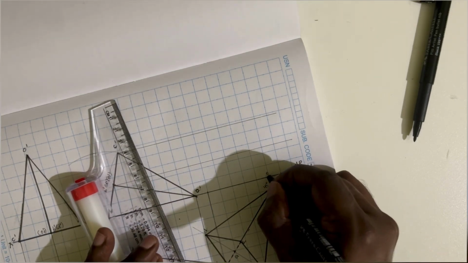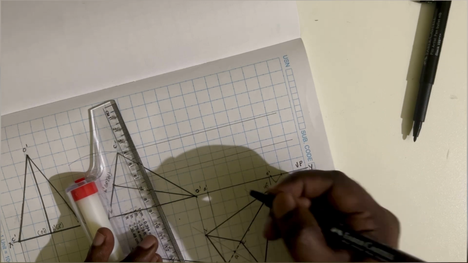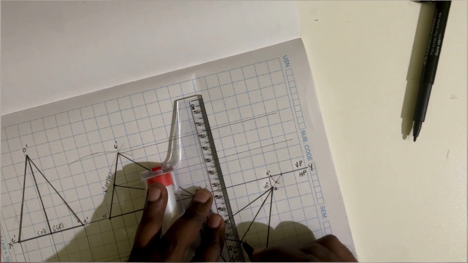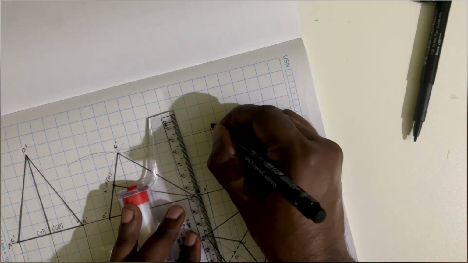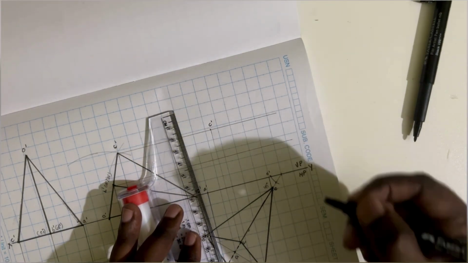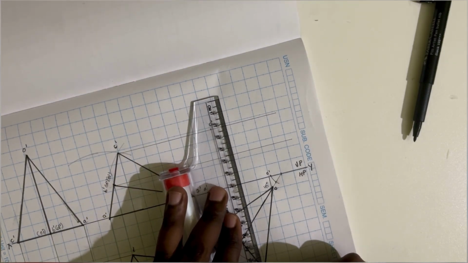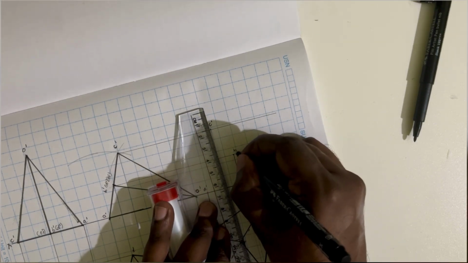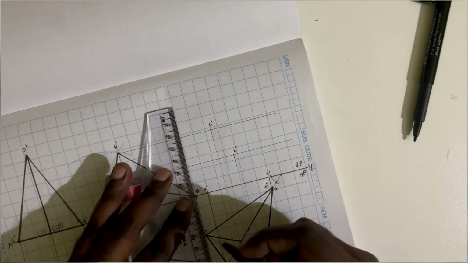Let me annotate. This is the apex O dash, this is the corner A dash, and now the corner C dash is here. So this is the corner C dash. Next, for the corner B, I'll draw the projection line. Ensure all the projection lines are 90 degrees. So this is the corner B, D dash, that is the front view of the corner B.